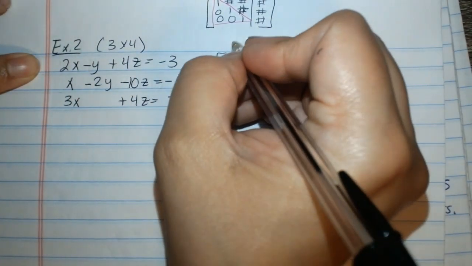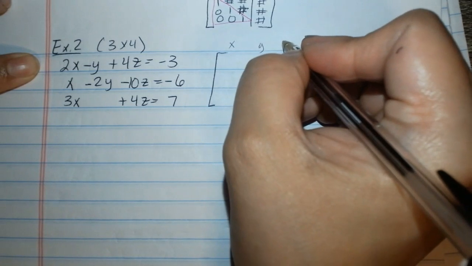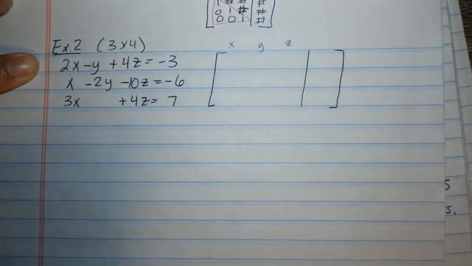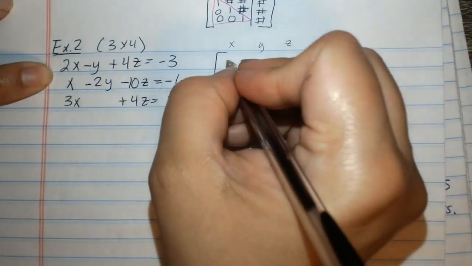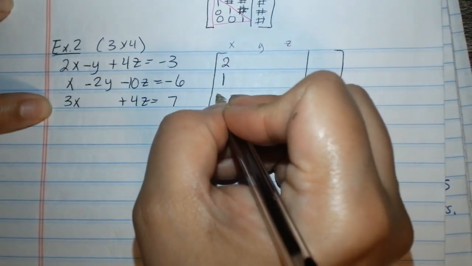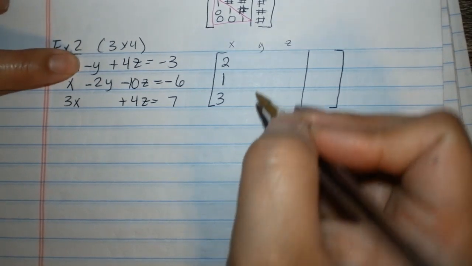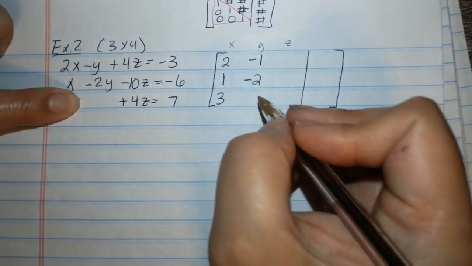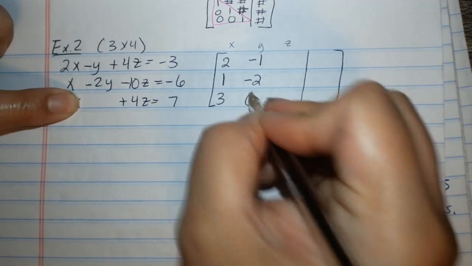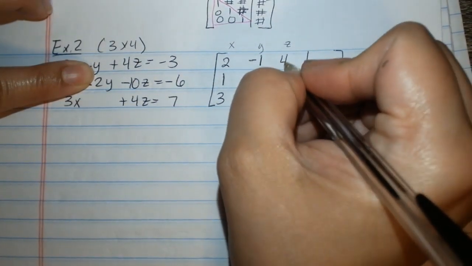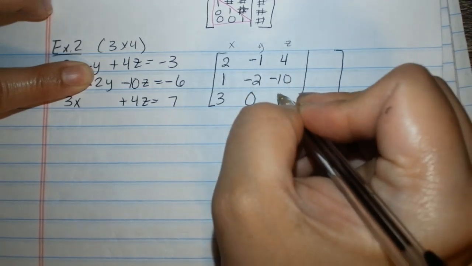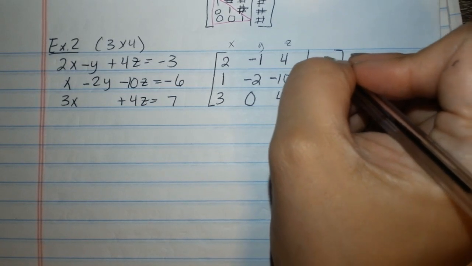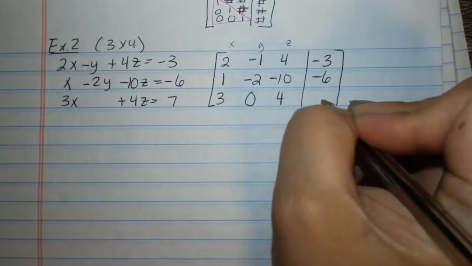So remember, it's your column of x's, column of y's, column of z's, and then I'm going to have my answers, right? So here I have a 2, a 1, and a 3. This is a -1, -2. There's no y, so we're going to put a 0. There's a 4, a -10, a +4, and then my answers are -3, -6, and 7.